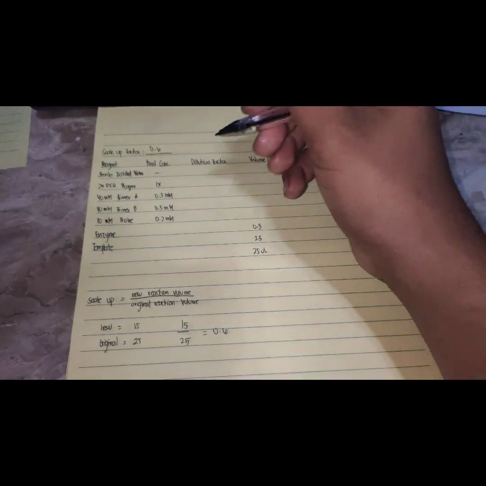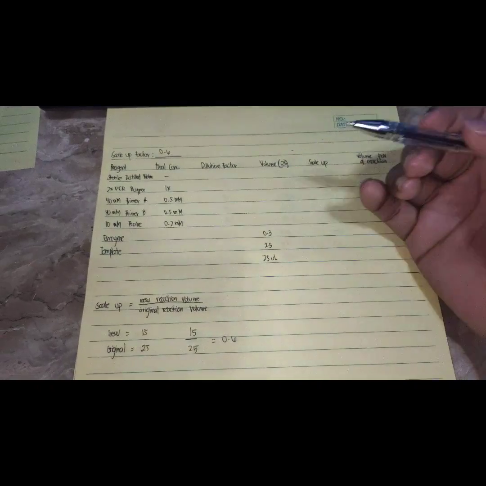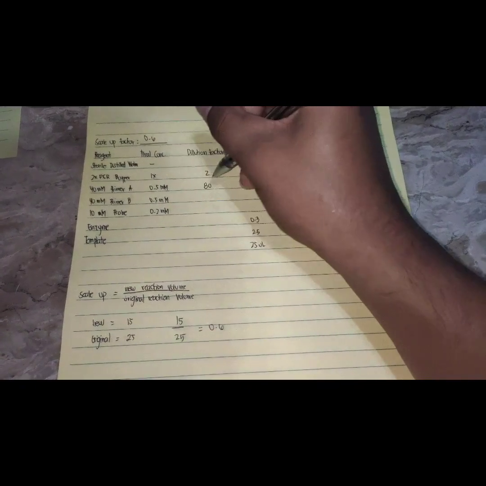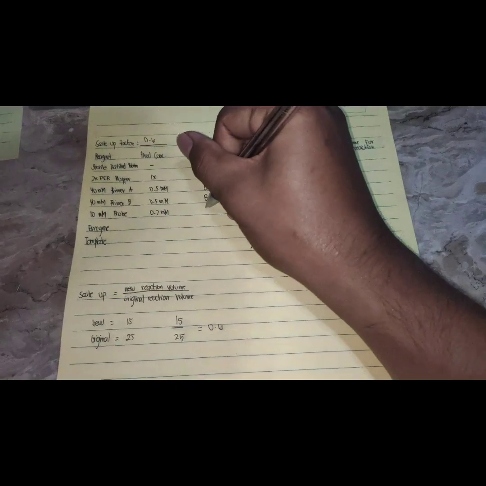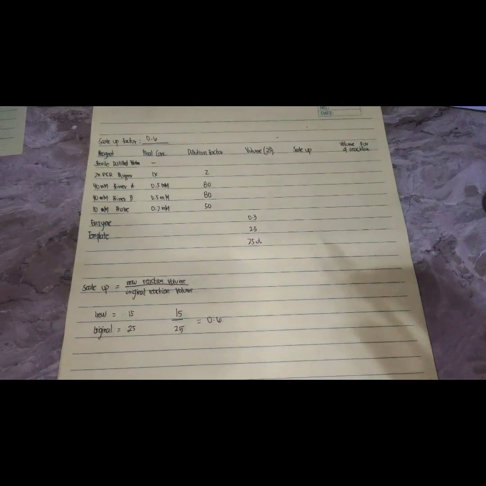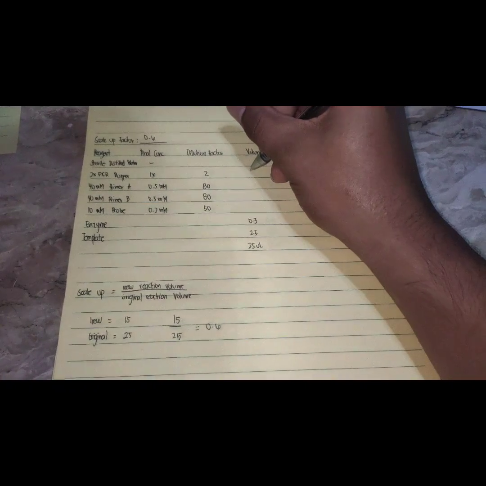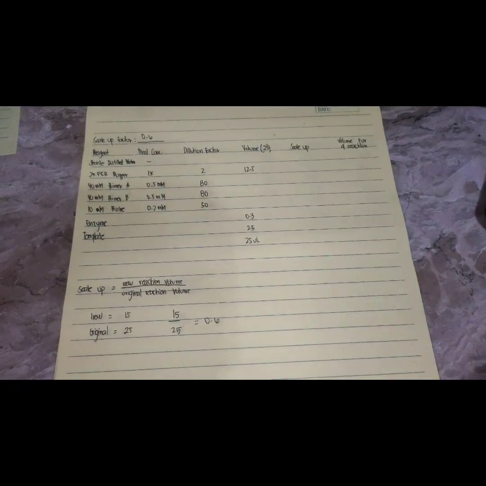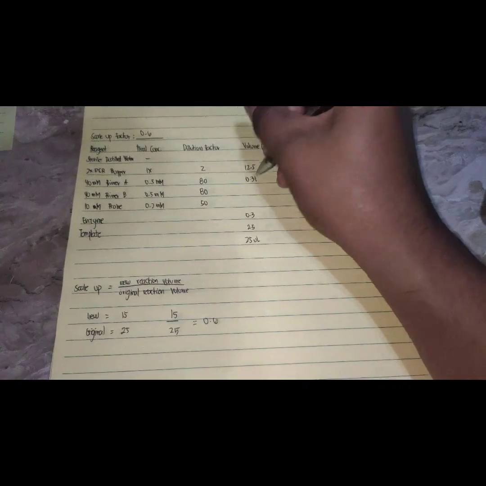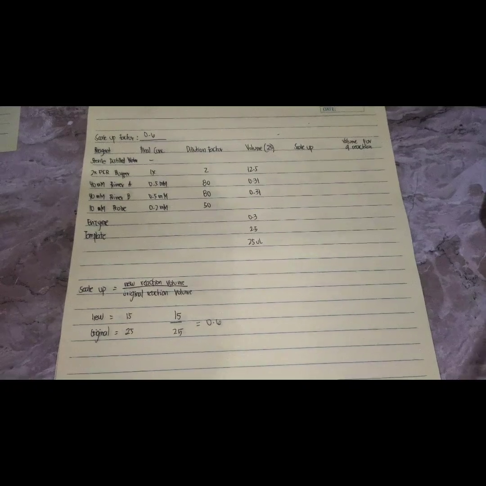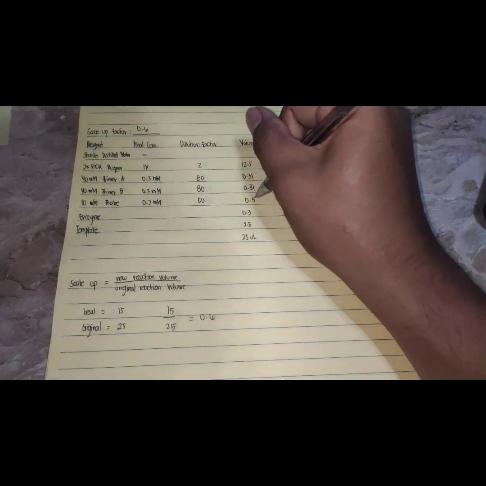So we're just going to divide the reagent by the final concentration. So 280 for our primer A and B, and 50 for our probe. Then we're going to divide the volume by the dilution factor. So we're going to get 12.5, 0.31 for our primer A and B, and 0.5 for our probe.